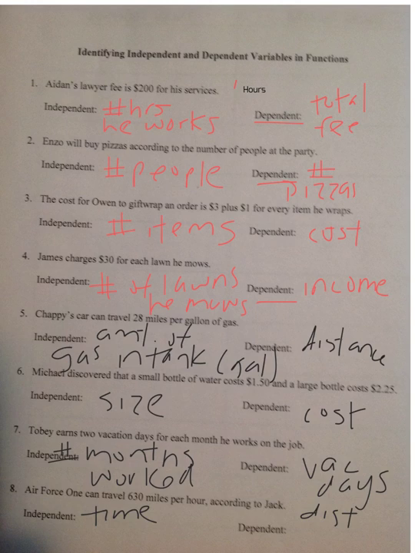Michael discovered that a small bottle of water costs $1.50 and a large bottle costs $2.25, so cost depends on the size. Toby earns 2 vacation days for each month he works on the job. The number of his vacation days depends on the number of months he's worked. And Air Force One can travel 631 miles per hour according to Jack. The distance depends on the time.